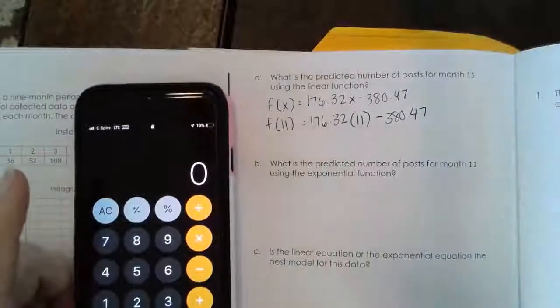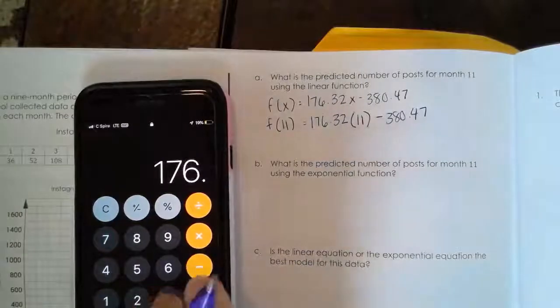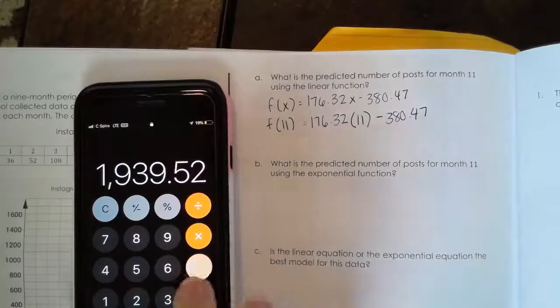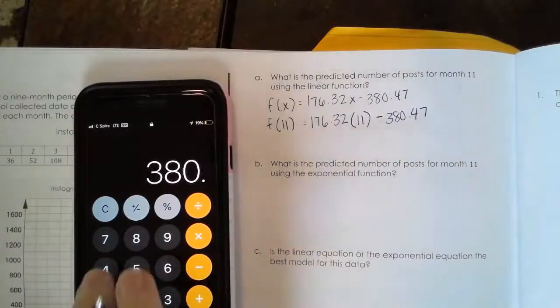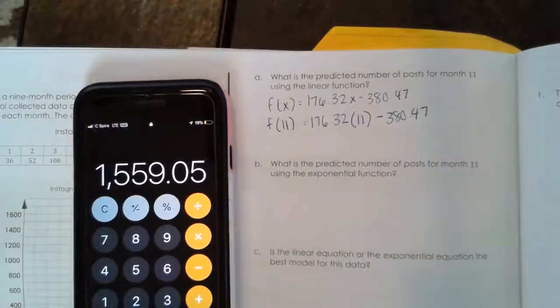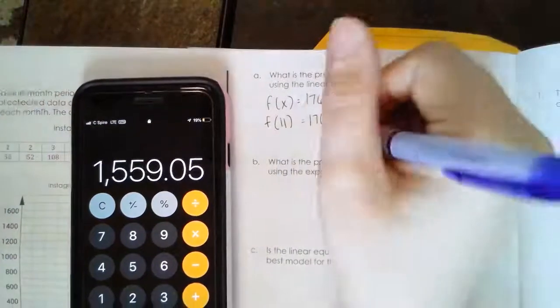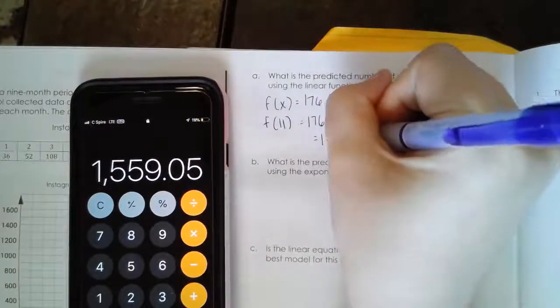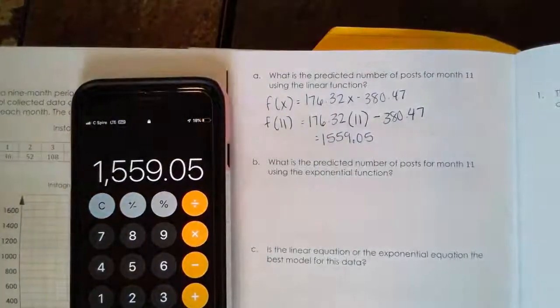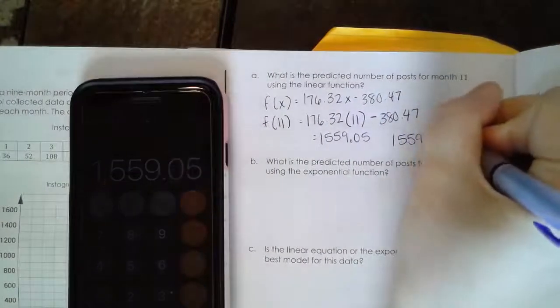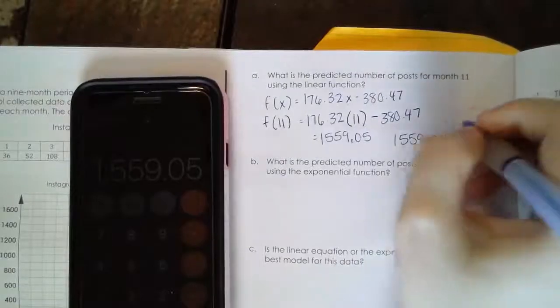So 176.32 times 11 minus 380.47. That gives me 1,559.05. Now let's make sense of this. You can't have 0.05 of an Instagram post, so that would be 1,559 posts. That would be my answer for this one.